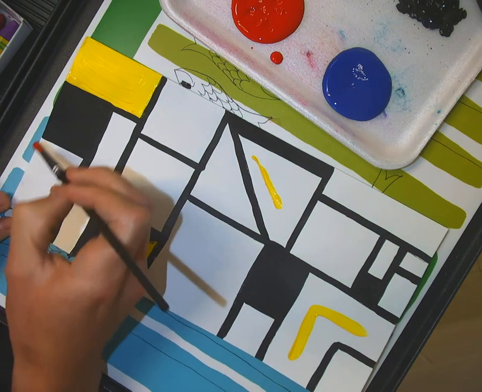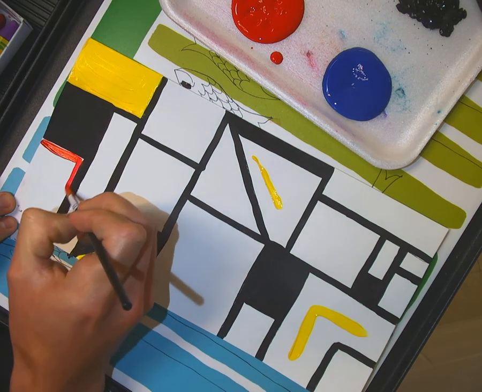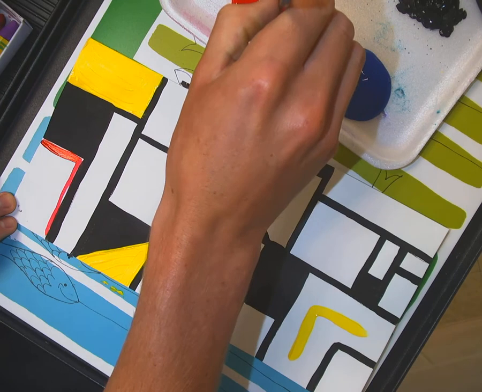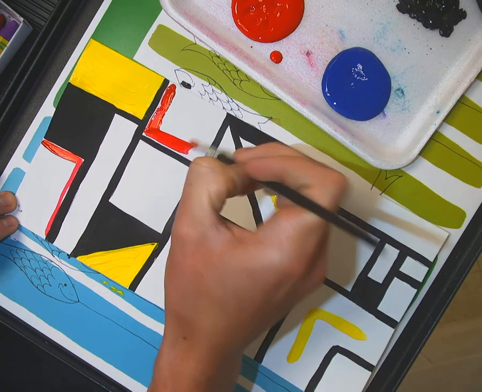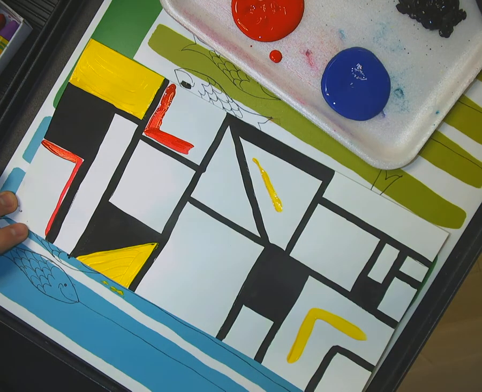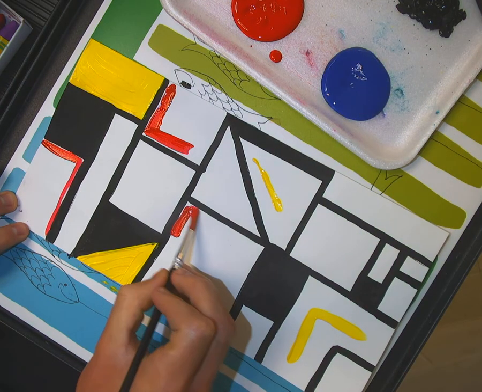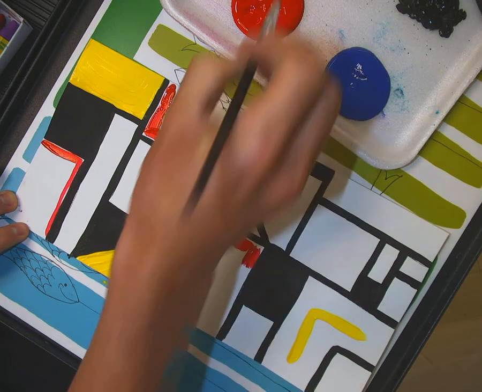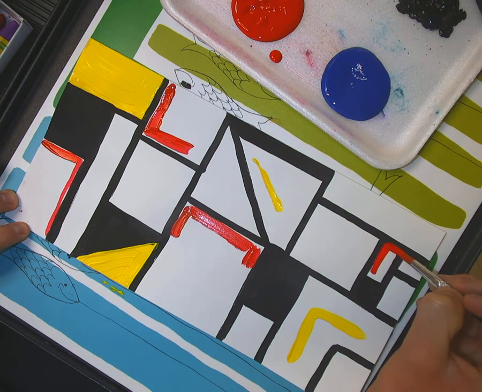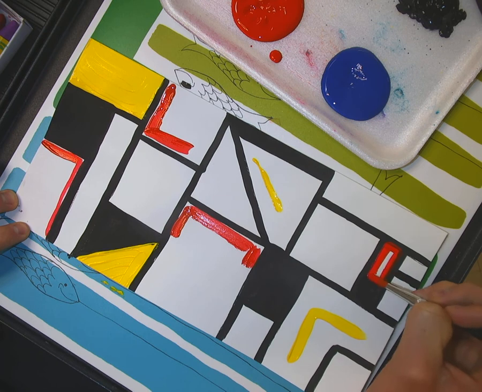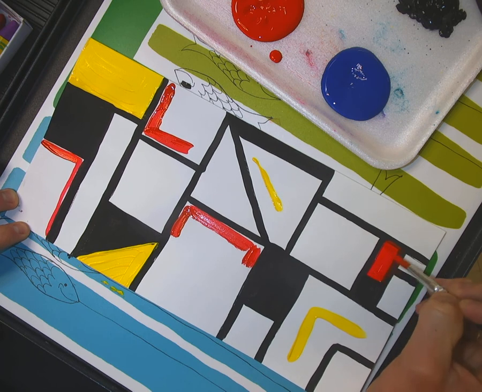And maybe I want this rectangle red right here. I want this top one red, and you could fill that one in. Ooh, I kind of like this big one here to be red. And maybe right here, this guy, and I'll fill that in quick. Ooh, I got some in my black, so I'll just let it dry and touch it up later.